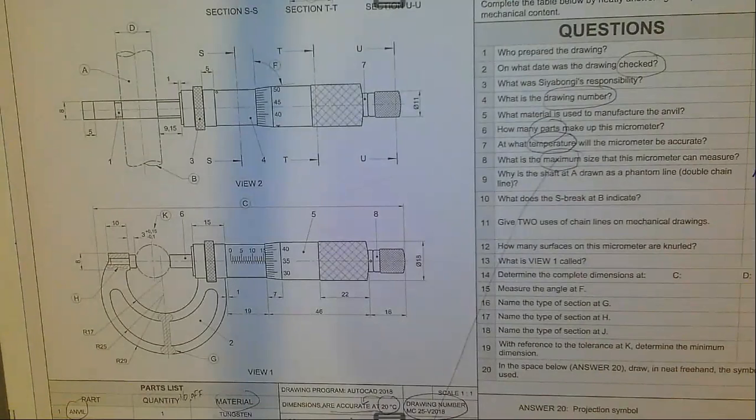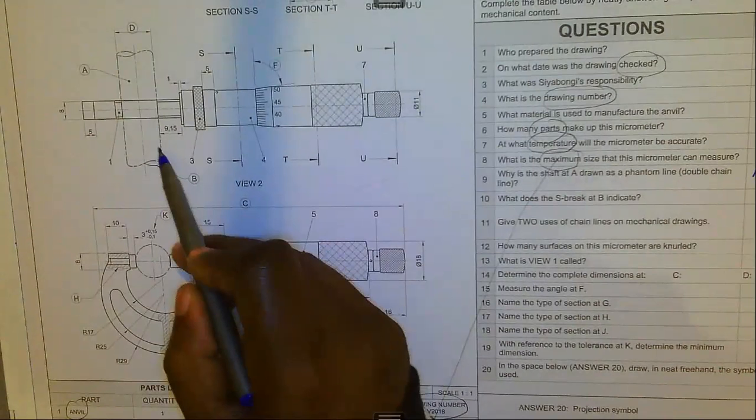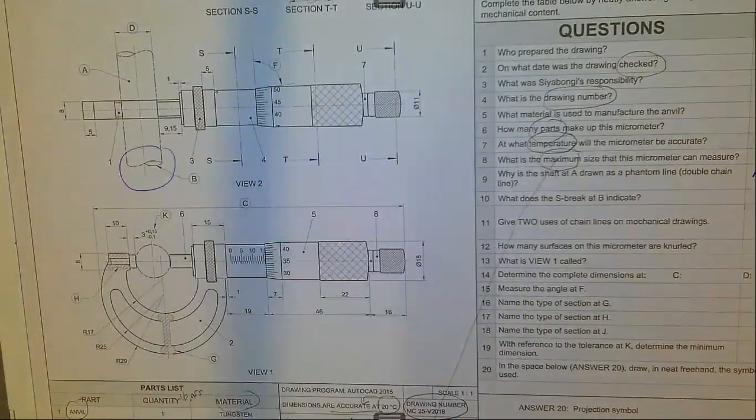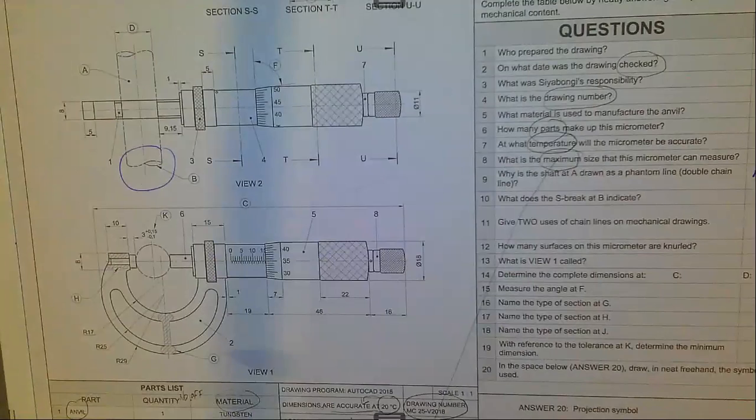What does the S break at B indicate? We have got B, this is our B, and we are talking about that part. So what does it represent? Remember, we said that this is not there, but at the same time now, we have got that. We know that this is known as an S break.